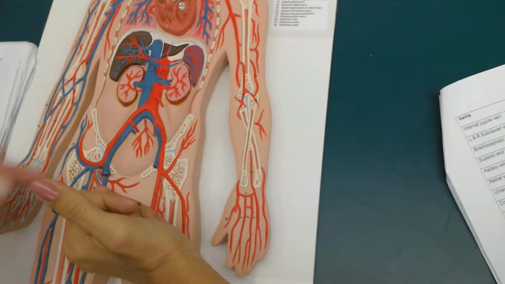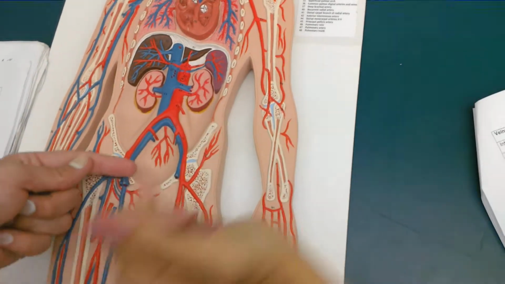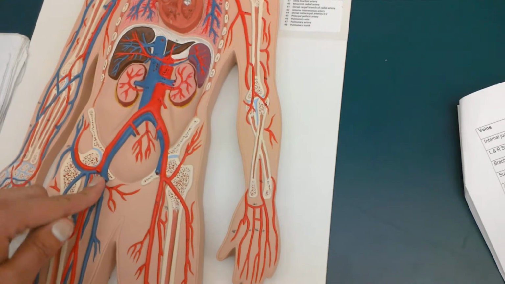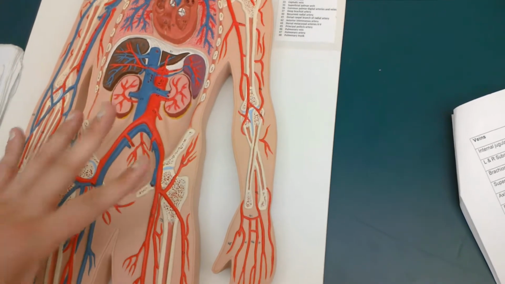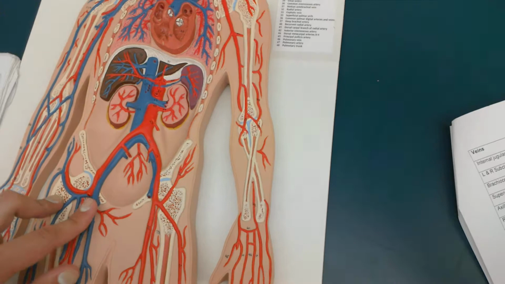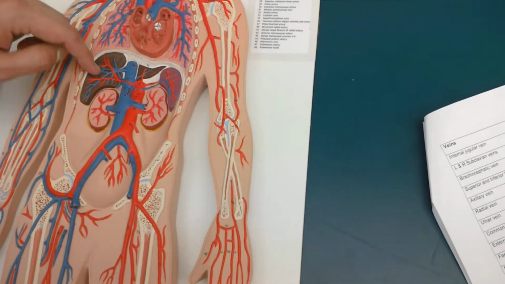So what is it, not connected? Is this another one? No, this is just where the external iliac is becoming the femoral. They just did this to show you that it branches into different areas. They are the same way. And then later on when we do, what's this organ?